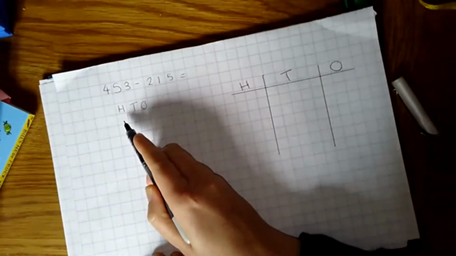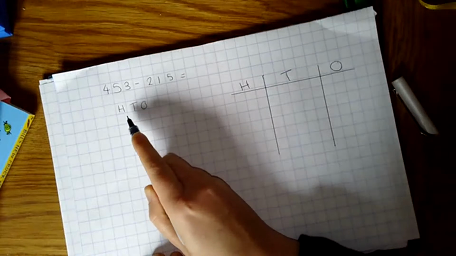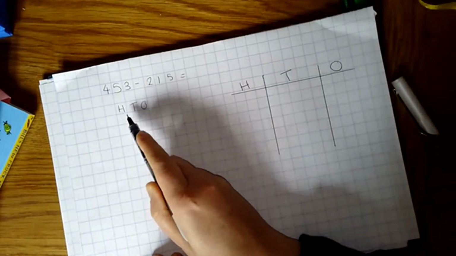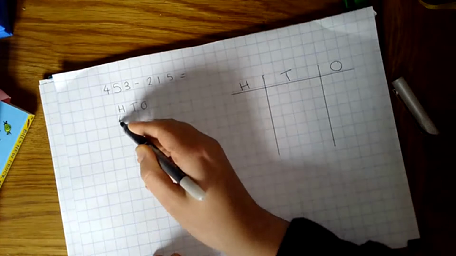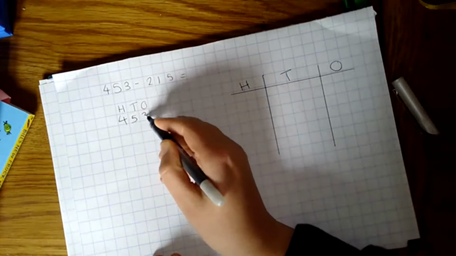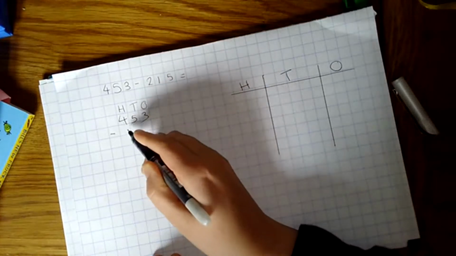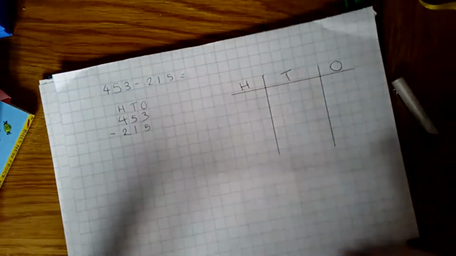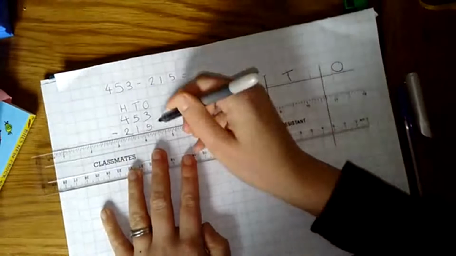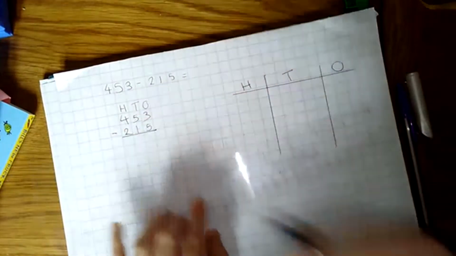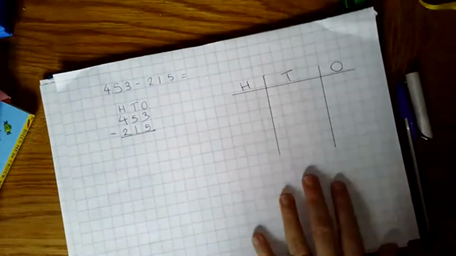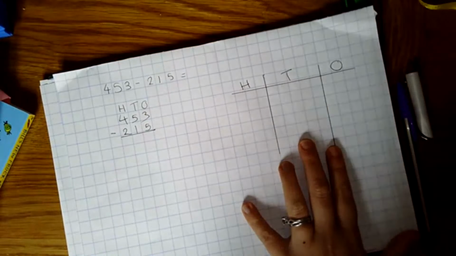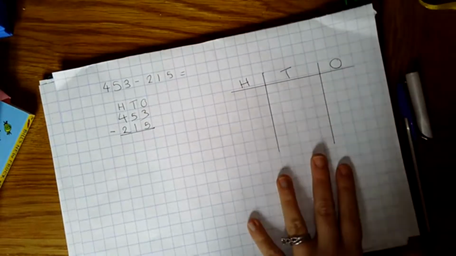Okay, let's put our equation into our place value where it says hundreds, tens, ones. So 453, from that I'm going to subtract 215. I'm going to get my ruler. As I say, if you have a ruler, that's fantastic. Keeps our presentation nice and neat. So I'm now going to put this into my place value chart and draw my Deans.